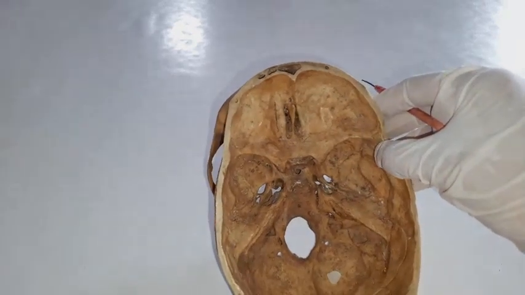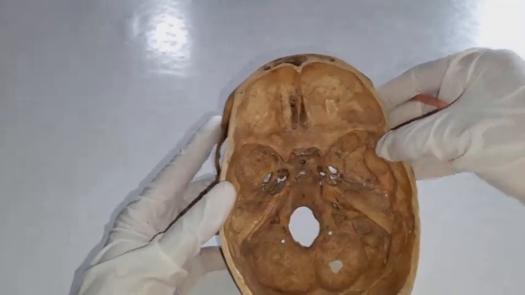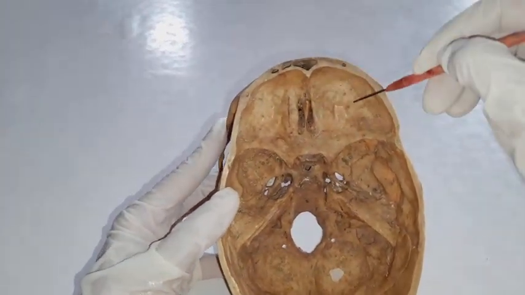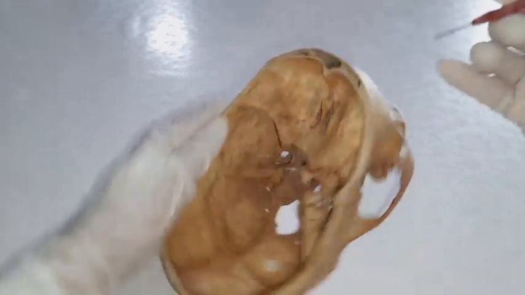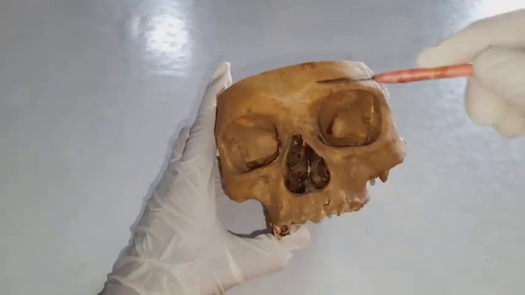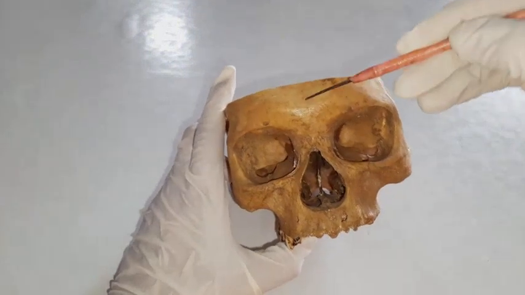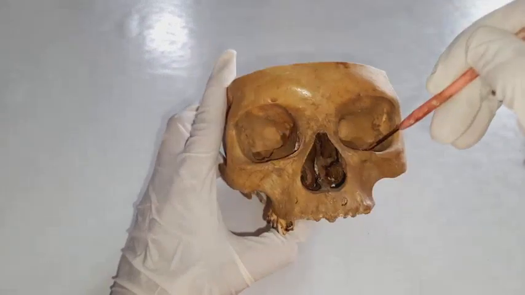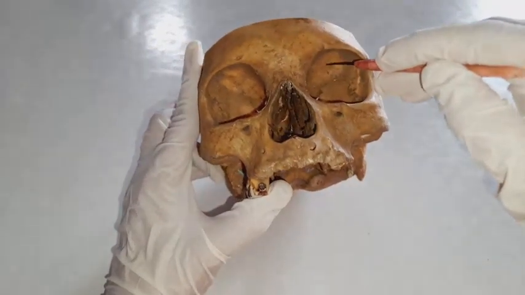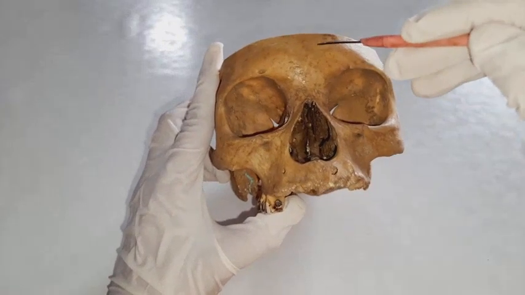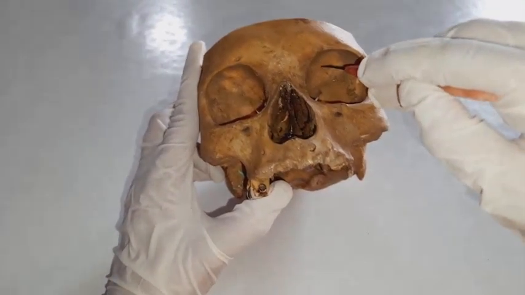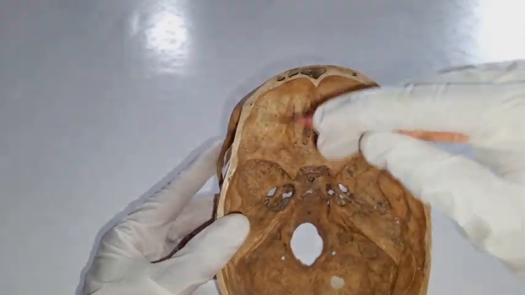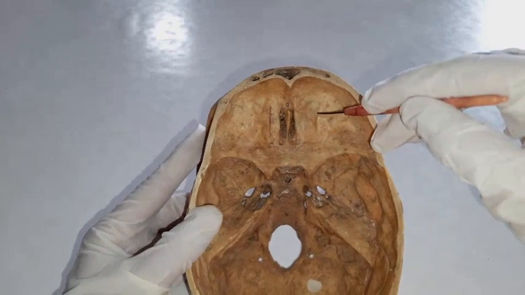Now, let us study its boundaries. Anteriorly, you have the orbital plate of the frontal bone. This is a part of the frontal bone. You have already seen this is the frontal bone. It forms the roof of the orbit as well. This is the orbit. This is the floor, whereas this is the roof. So you can see that the frontal bone is forming the roof of the orbit as well. This portion of the frontal bone is called the orbital plate of the frontal bone.